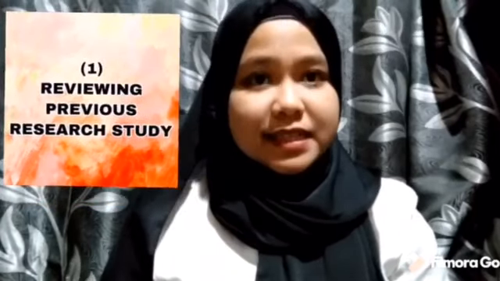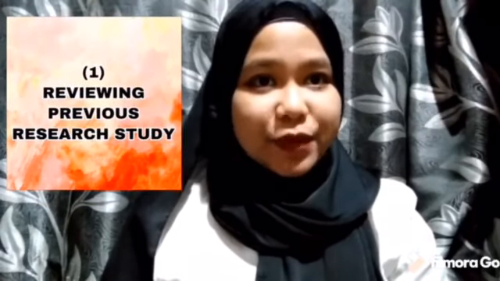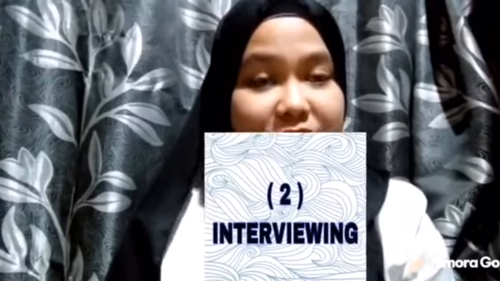First of all, Article 1 used the method of reviewing previous research studies, investigating past research studies that utilize the case founder plan, which aided in solidifying the reasoning for utilizing this strategy inside the research study. Next is interviewing, which is from Article 1.